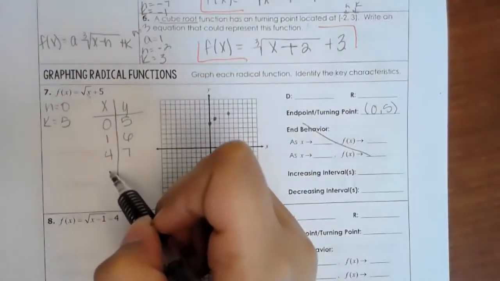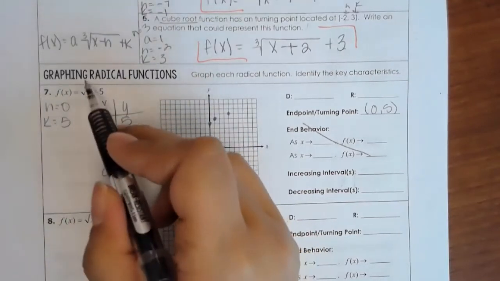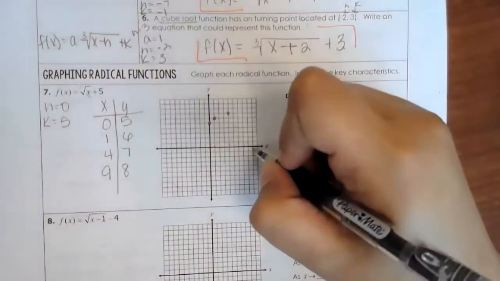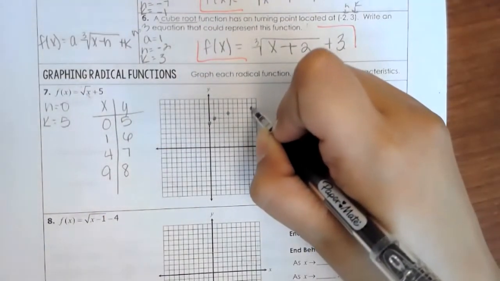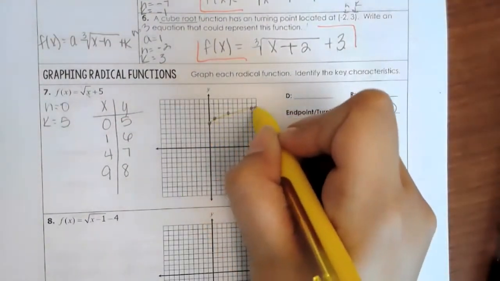5, 6, 7, 8 are not perfect squares, but 9 is. If you plug in 9, you get the square root of 9, which is 3, plus 5, which is 8. So it'll be (9, 8). And you should get a little bit of a curve. And then you would just connect the points.